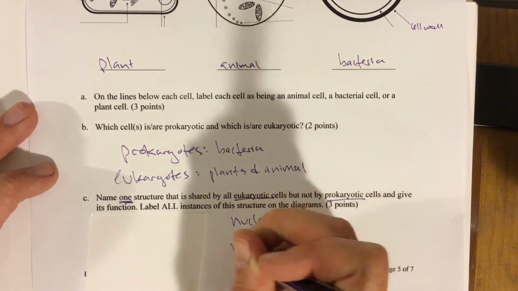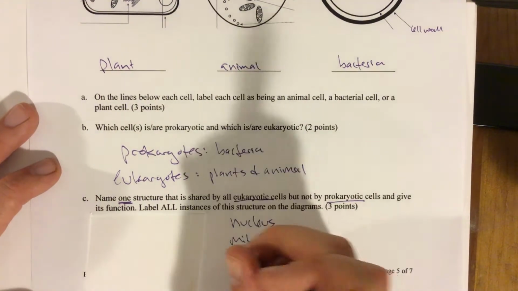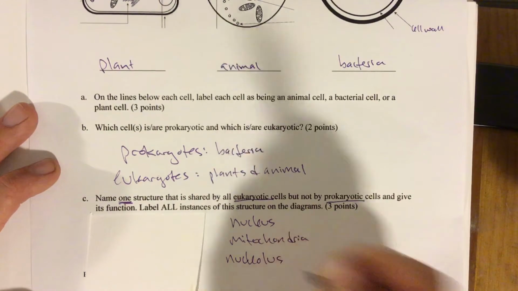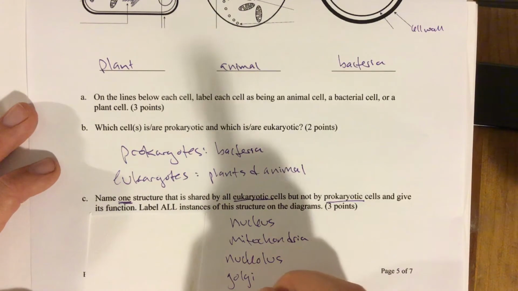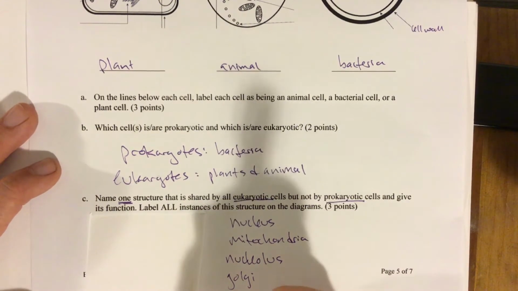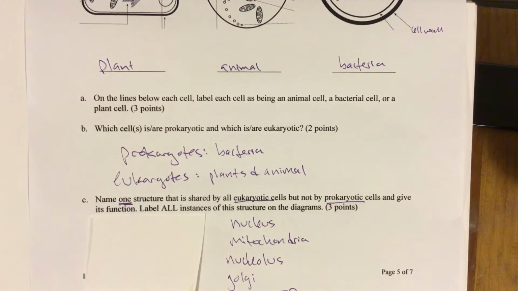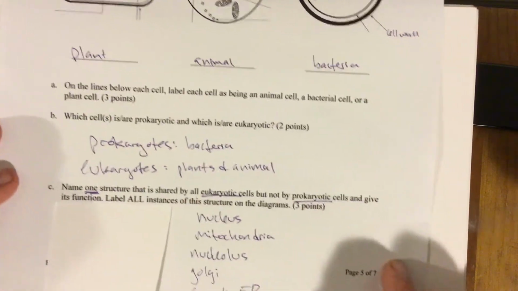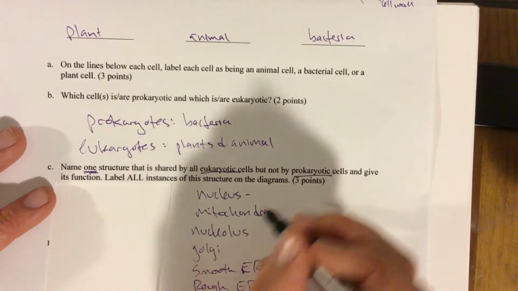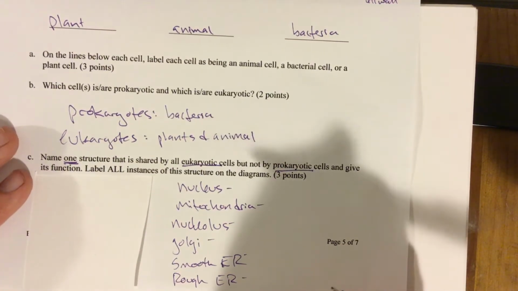There's the nucleus. There's the mitochondria. There is the, let's see, the nucleolus. There's the Golgi apparatus. There's the smooth ER. There's the rough ER. You could not, however, say cytoplasm, DNA, cell membrane or ribosomes, because those are shared by the prokaryotes, which is totally not what I just wrote by accident. So the nucleus, you had to state one of these things, of which there are many, and then give its function. Oh, you could have also said vesicle, vacuole, or lysosome.